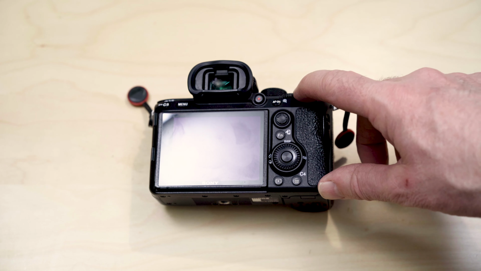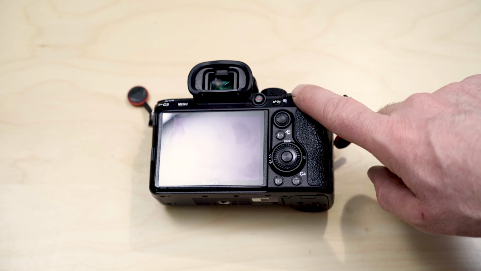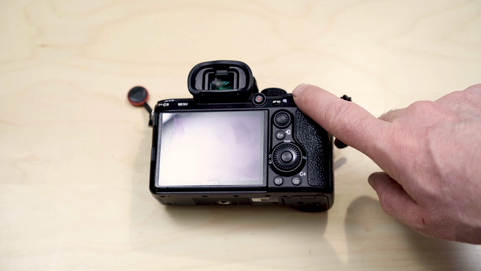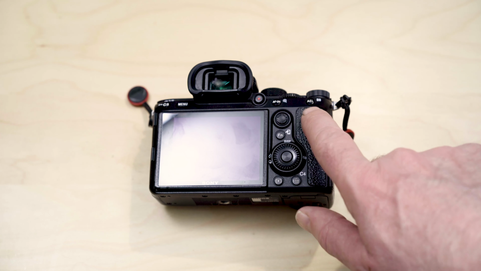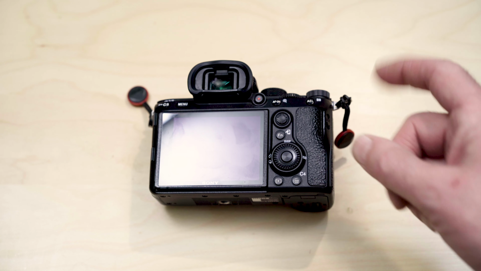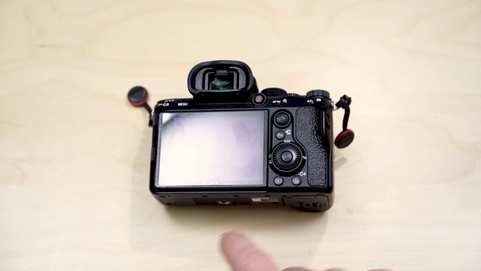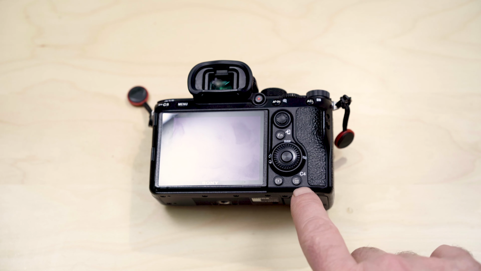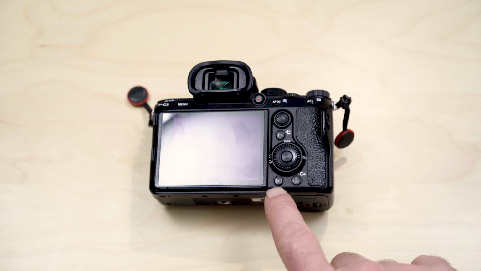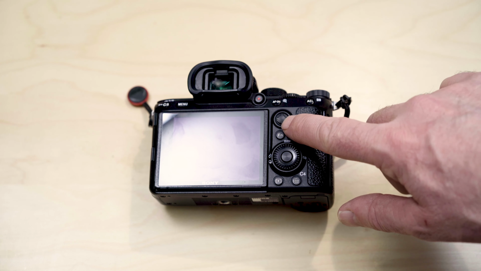You can see similar function buttons on my Sony A7. There is a menu button, a focus lock button and an exposure lock button, a main command dial, a delete button, a playback button as well as a function button and another small command dial joystick.